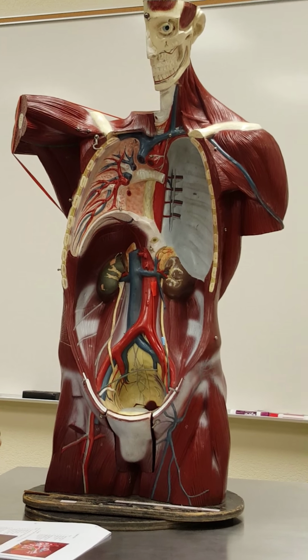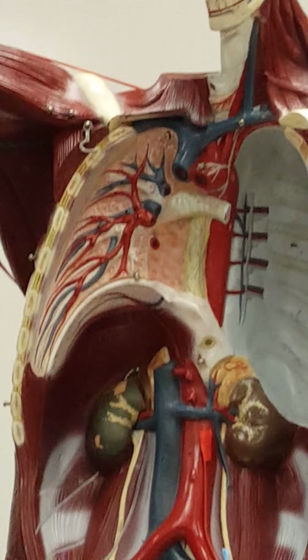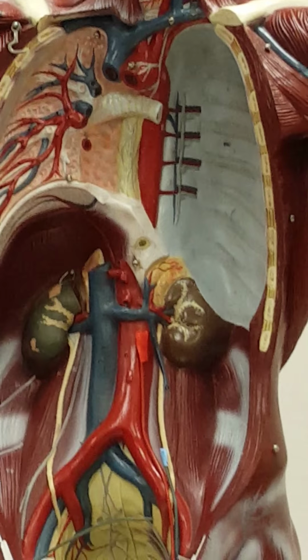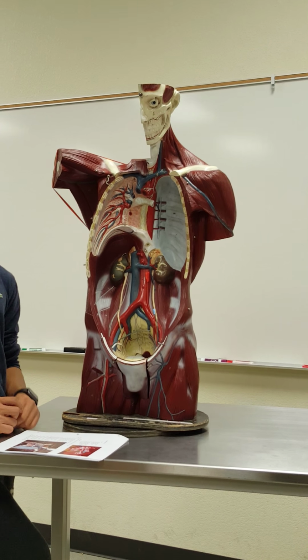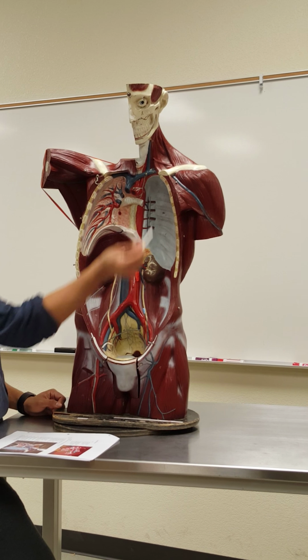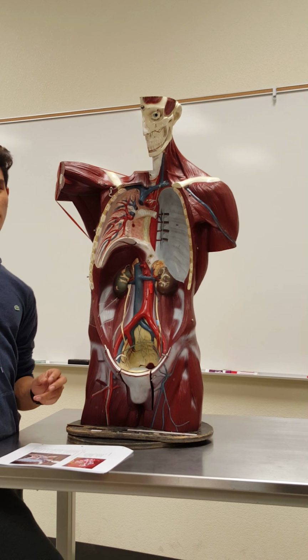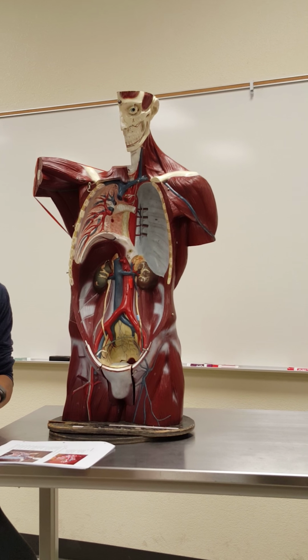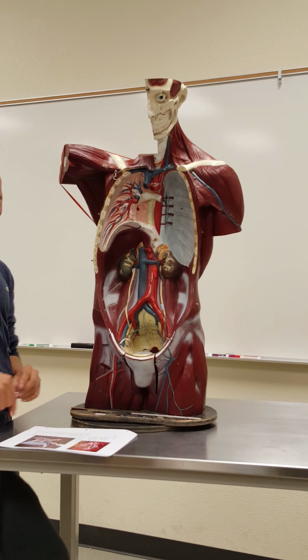Jugular veins. Okay. First things first. Always say the direction, left or right, even though it does not appear. It doesn't appear to the right side because our body is automatically symmetrical. So what's in the left is on the right, usually, most of the time.